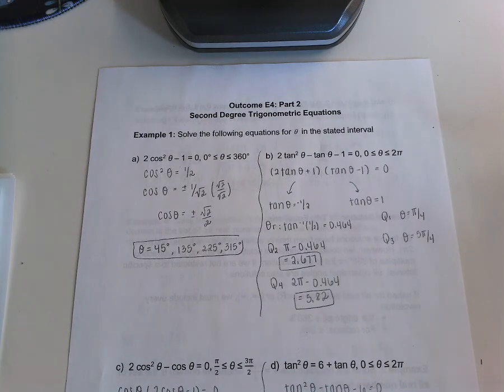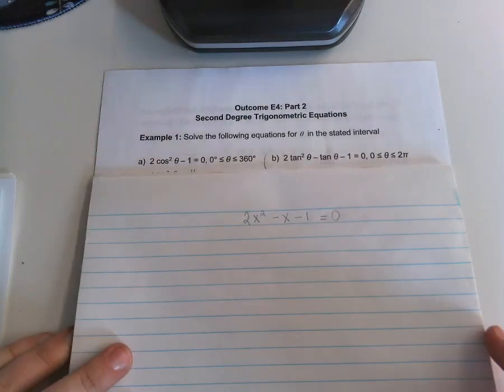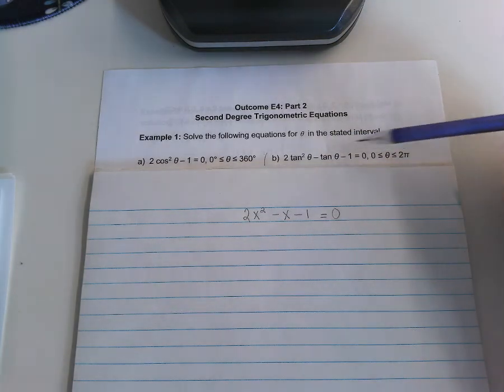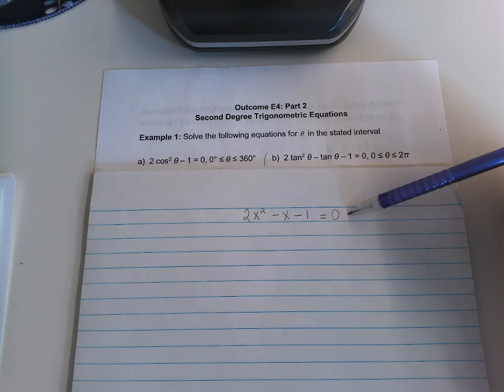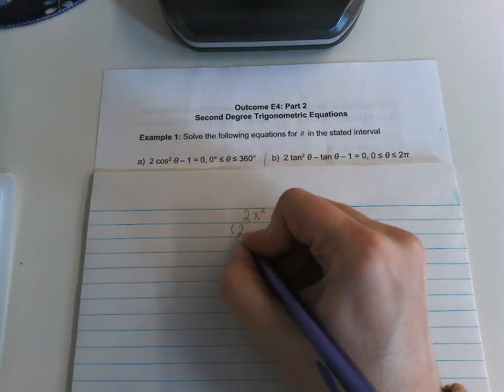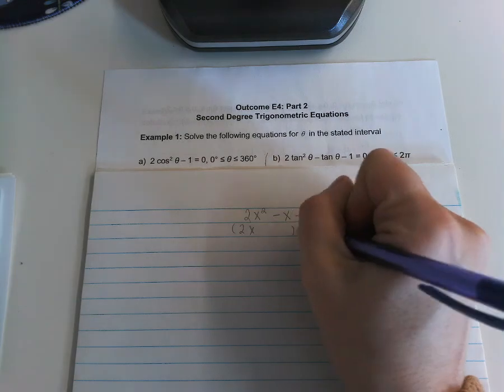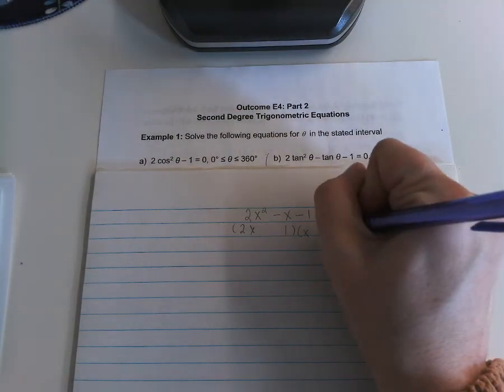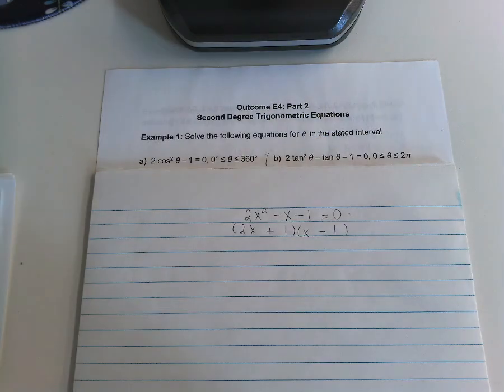Now, if you look at the next example, this was what I was alluding to before. If you think about this, 2 tan squared theta minus tan theta minus 1 equals 0. If you think about this like you would think about this polynomial, if I asked you to solve this, you would simply factor it like this.